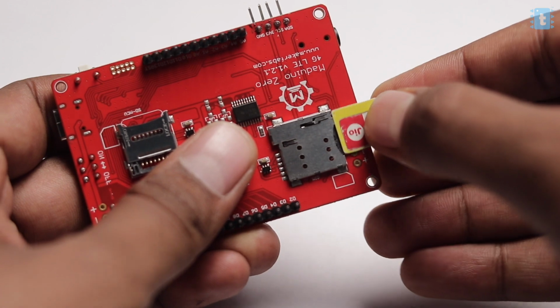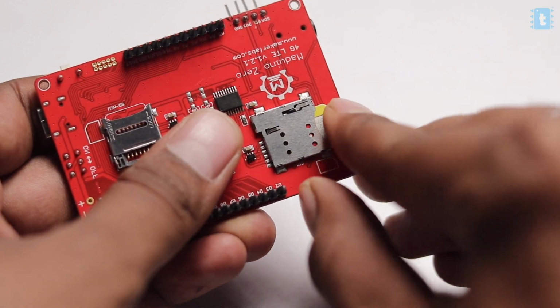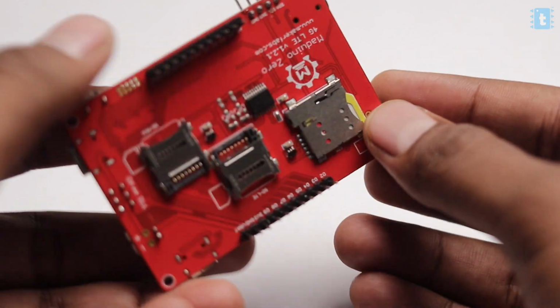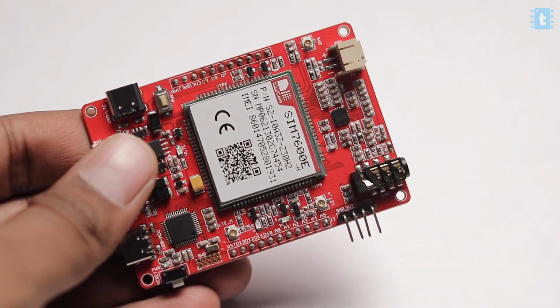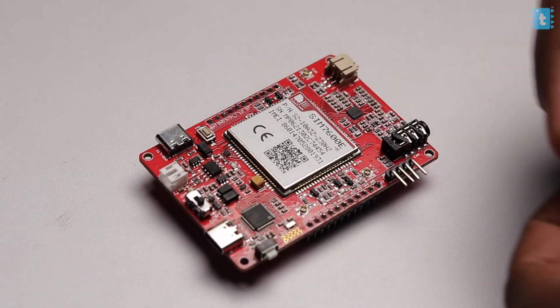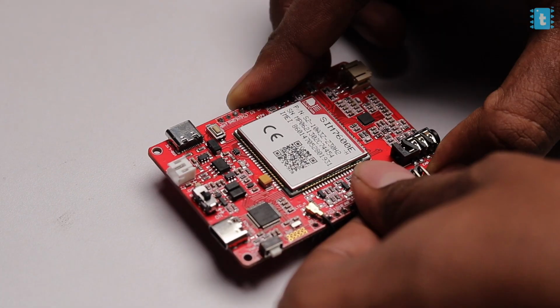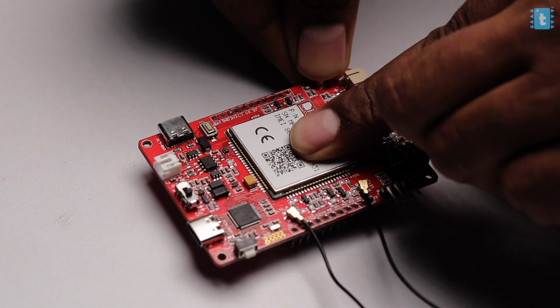Now here, before hitting the upload button, you first need to insert the SIM card into the board. Here you can definitely go for the Geo SIM card. This was the most common question asked to me by a couple of my subscribers. So yes, you can use the Geo SIM card because it supports the 4G bands. After inserting the SIM card, you need to attach all the 3 antennas: 2 for the cellular communication and 1 for the GPS.